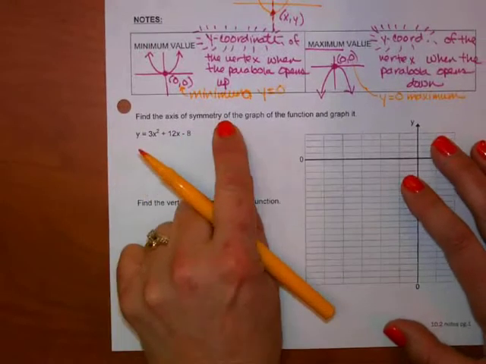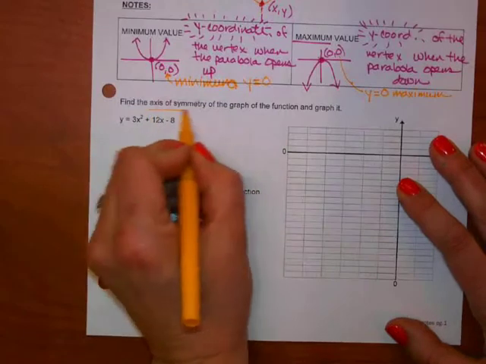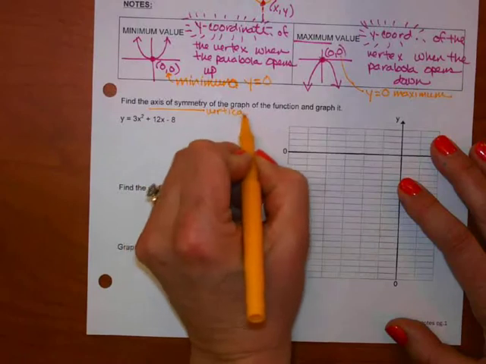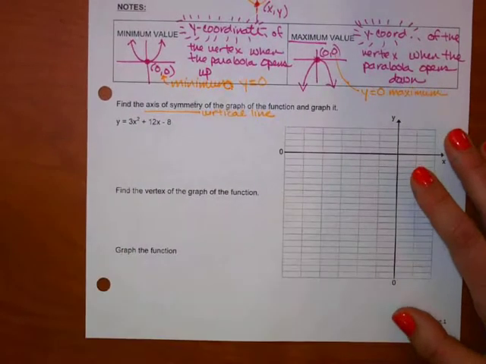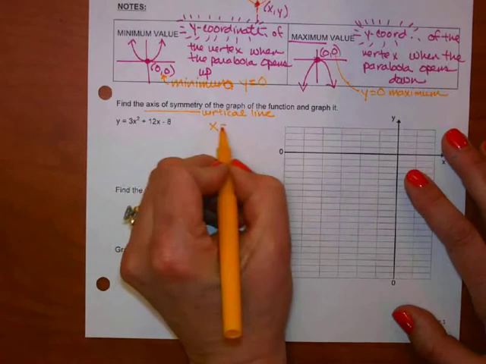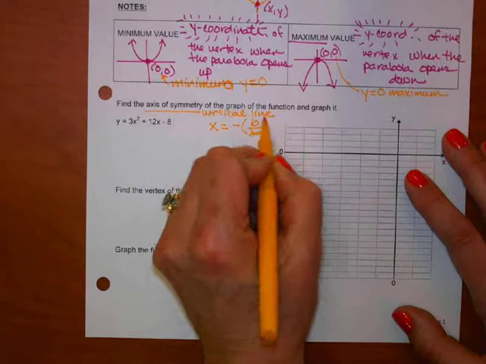Find the axis of symmetry of the graph of the function and graph it. Now remember, this is a vertical line. And you get that line by doing this: x equals negative b over 2a.